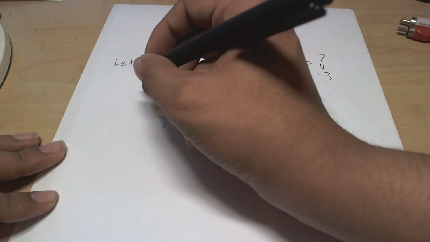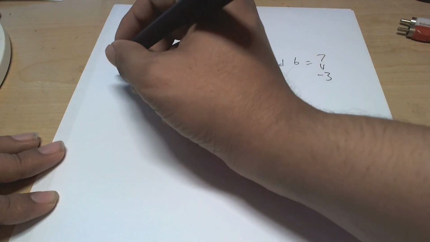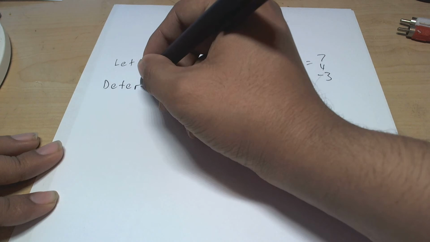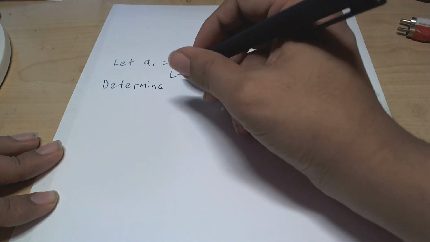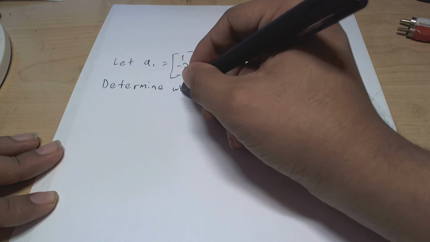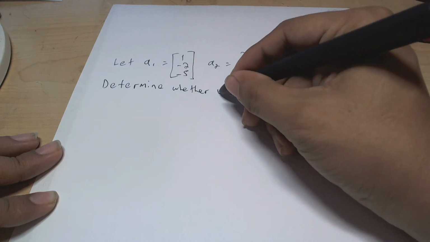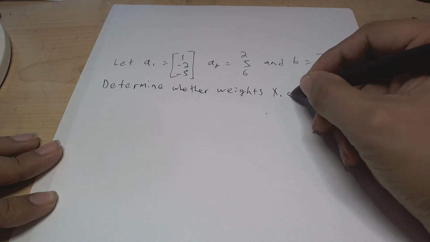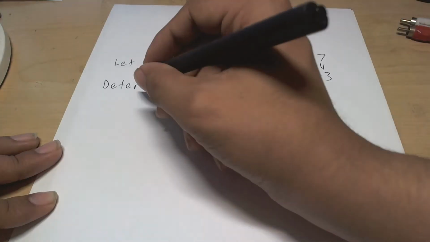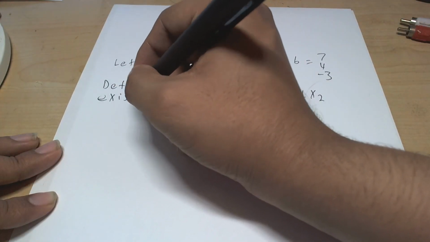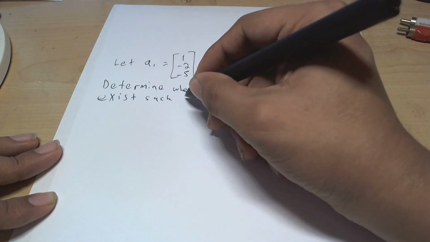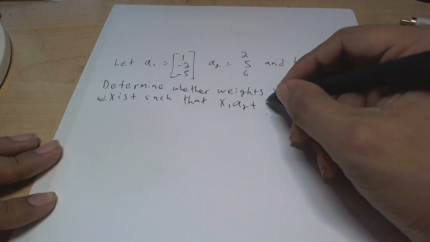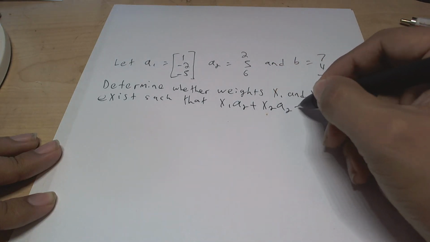So I'm going to write that last part down. I'm going to actually write down what it says. Determine whether weights x sub 1 and x sub 2 exist such that x sub 1 A sub 1 plus x sub 2 A sub 2 is equal to B.